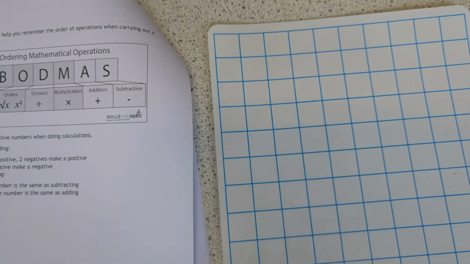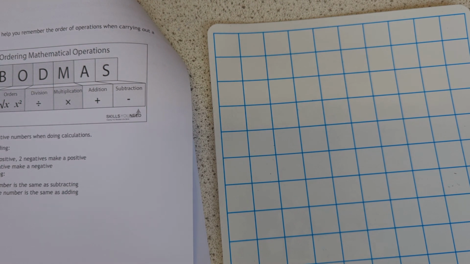So if you have multiple multiplying, dividing, just left to right. It's the same with adding and subtracting. I know that the A comes first in BODMAS, so you would assume that you have to do adding first, then subtracting, but no, adding and subtracting are a team. If you have multiple adding and subtracting terms in your sum, you just move from left to right.